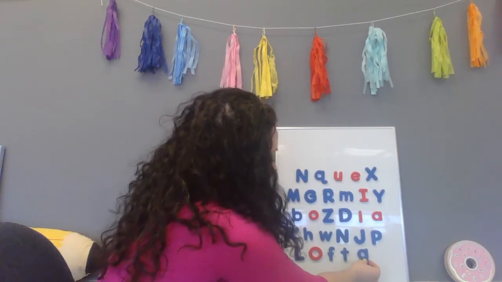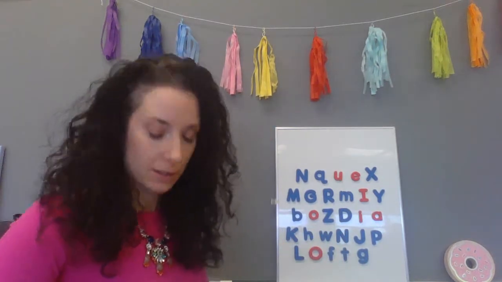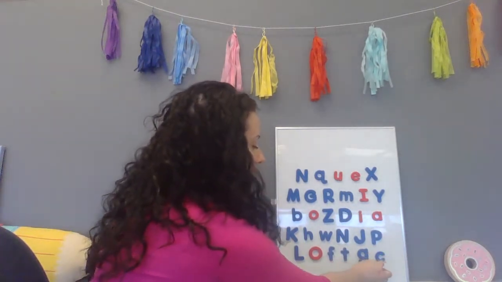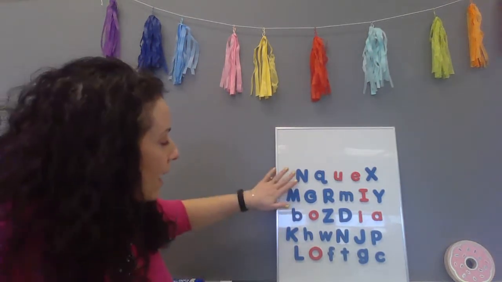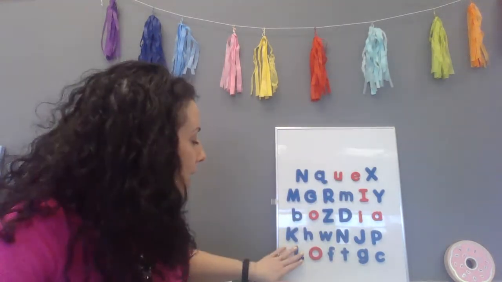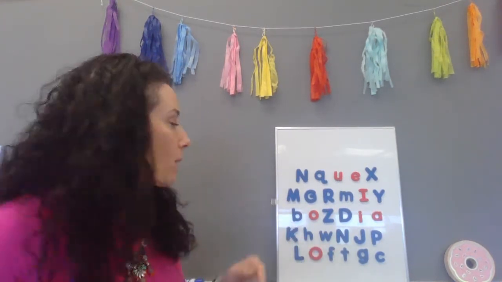Let's keep going. This is lowercase letter G. G says g, g. Here's a lowercase letter C. C says k, k. So as you look at all of these letters, I know they're really mixed up, but we're working on building our automaticity. So as soon as we see a letter, the sound comes right to our brain.